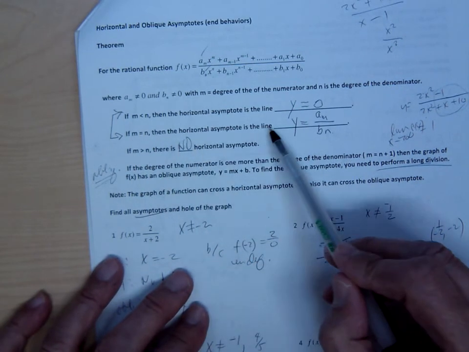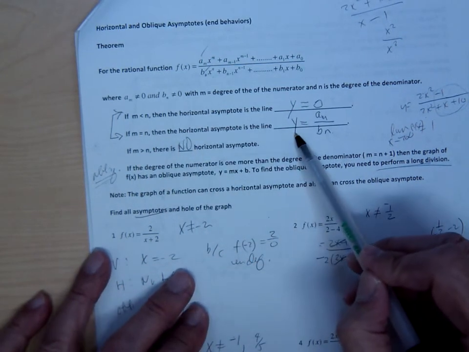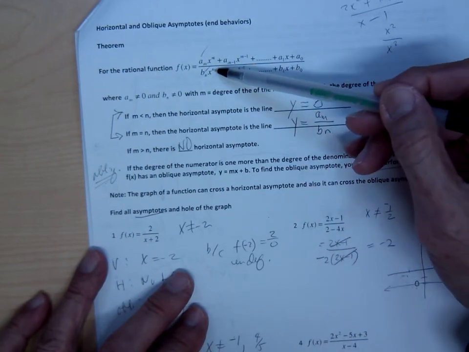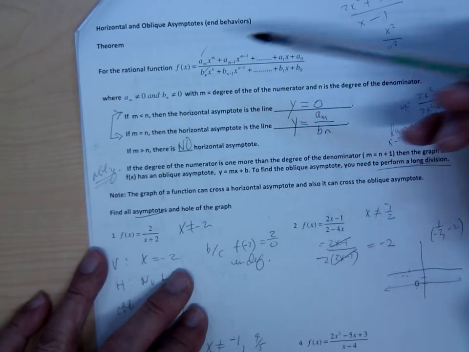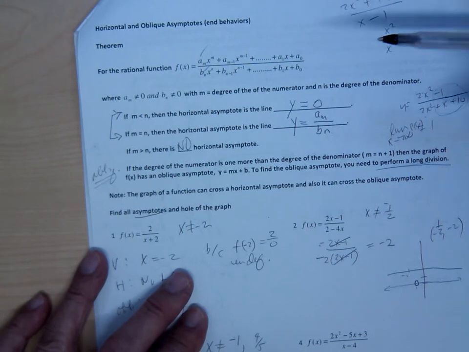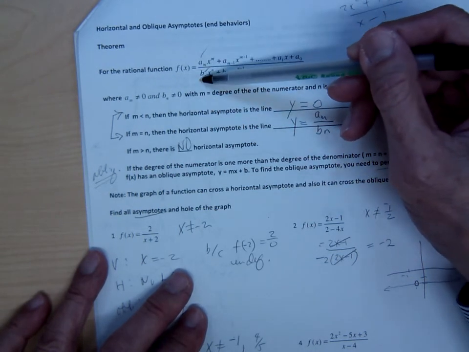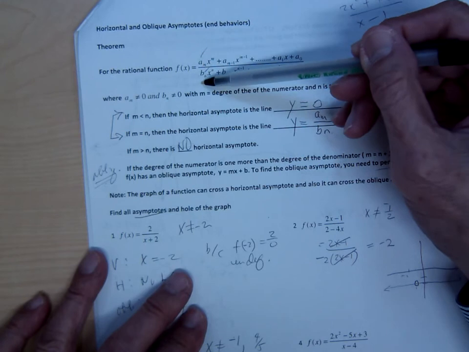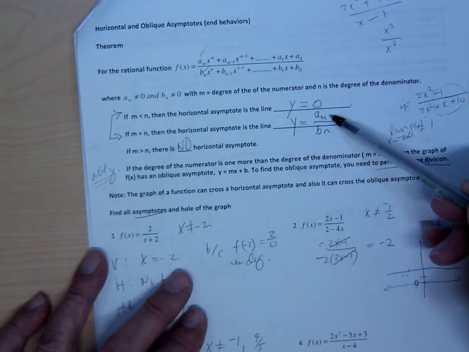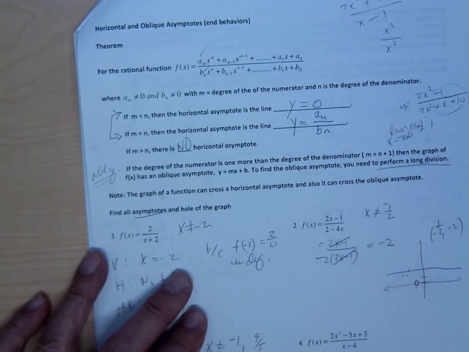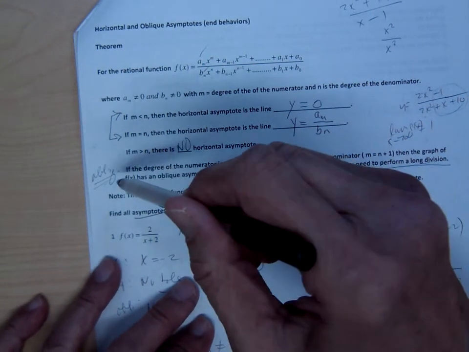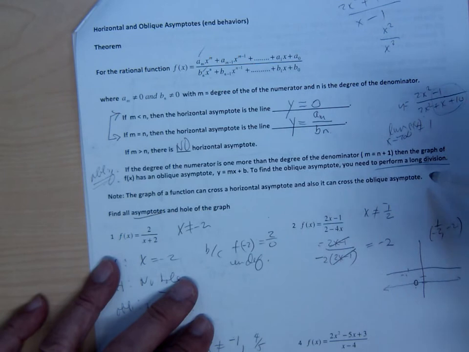And the second way you could have a horizontal asymptote line is when those two are the same degree. Then it becomes the ratio of their coefficients, a sub n divided by b sub n, right? The other thing you need to know is when we are going to get an oblique asymptote line.